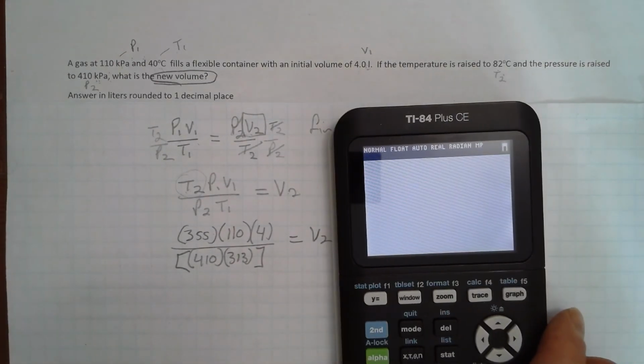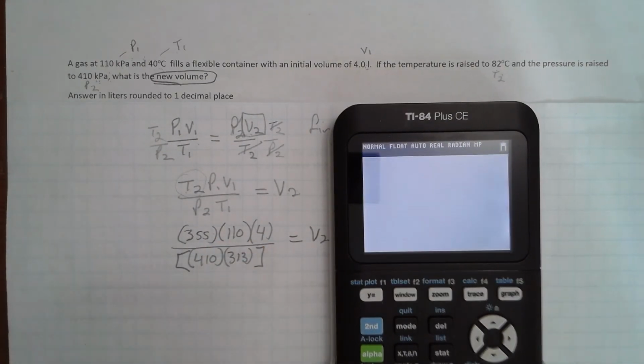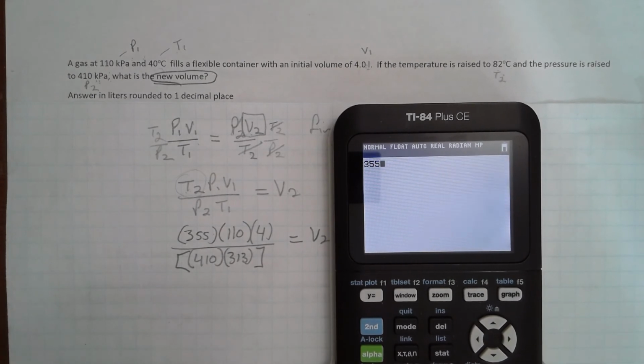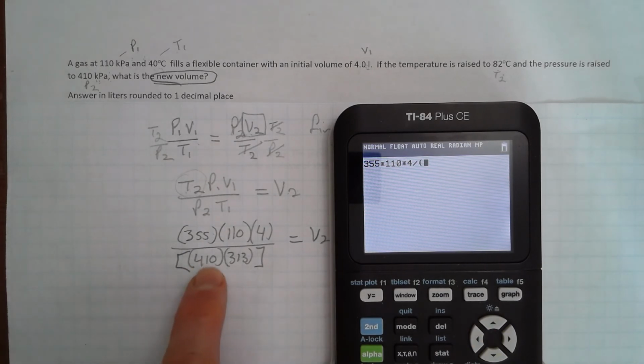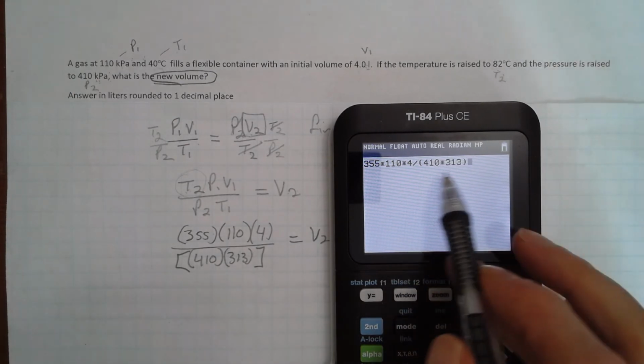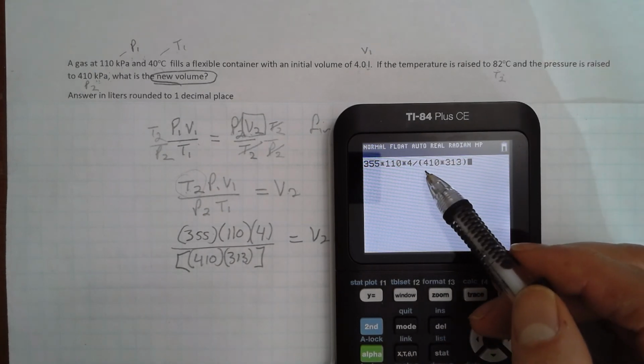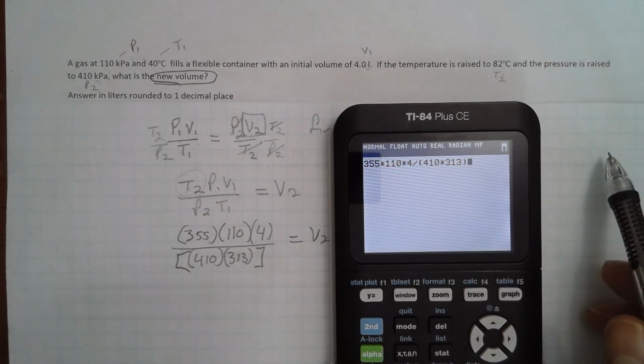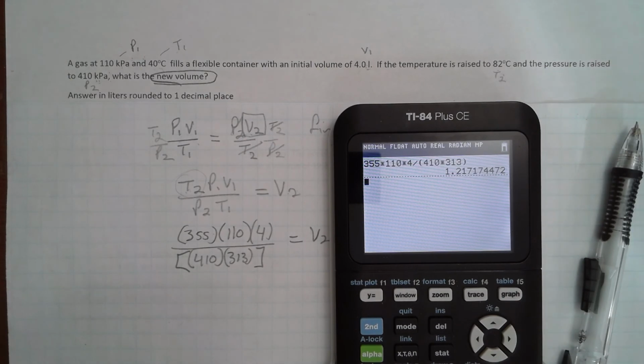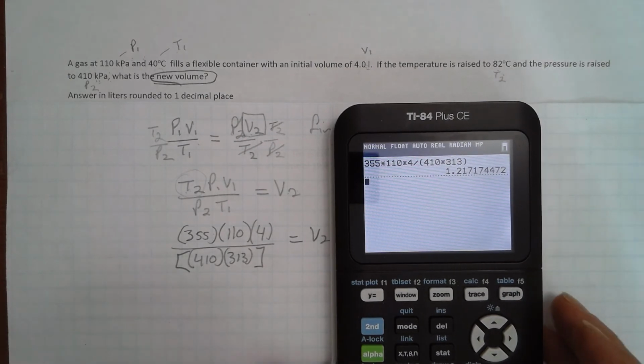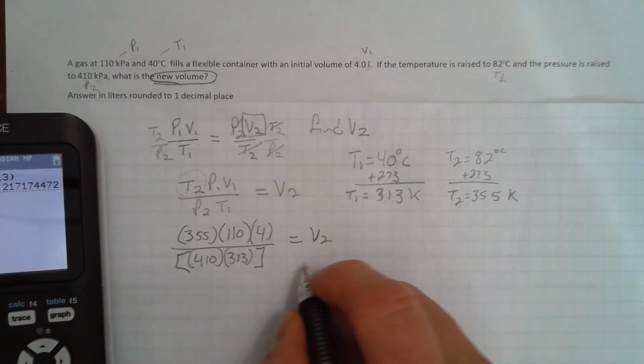So here's what I've got to do. Multiply all the top here: 355 times 110 times 4, and then I'm going to divide it by the quantity of 410 times 313. Got to make sure I have those parentheses there, so that I'm dividing by both of those already multiplied together. And hit enter, and it's 1.21 is my volume 2.